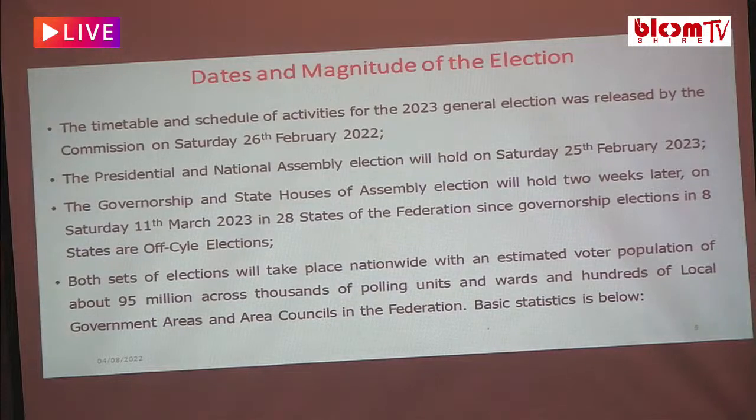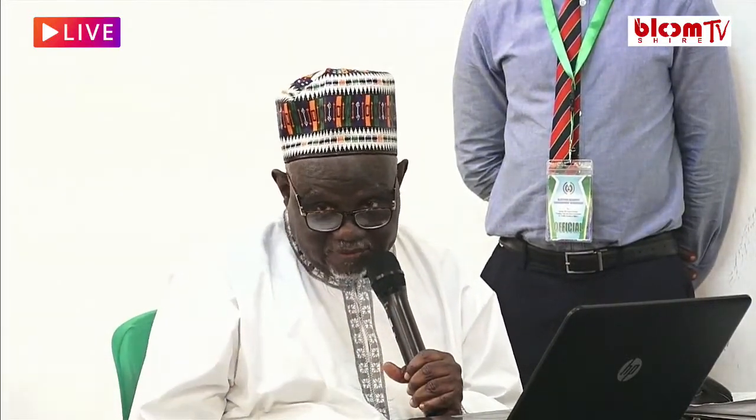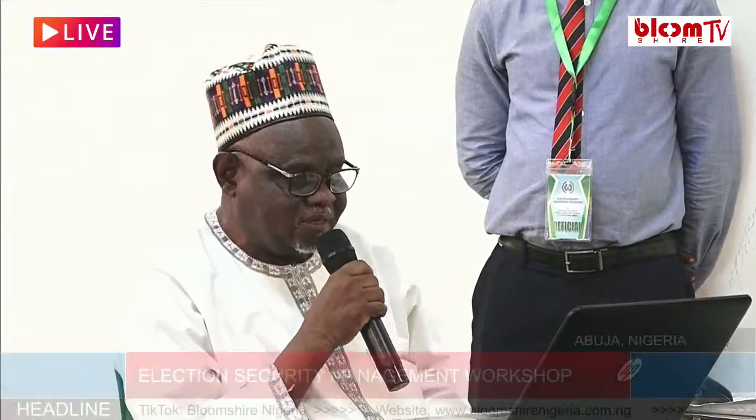There are basically two elections. The presidential and National Assembly election will hold on Saturday, 25th February 2023. Houses of Assembly election will hold 2 weeks later on Saturday, 11th March 2023. The governorship election will not take place in the 36 states. The reason being that 8 out of the 36 are off-cycle elections, which arose because of litigations, court orders, and other things, so they are no longer holding within the same national election framework.